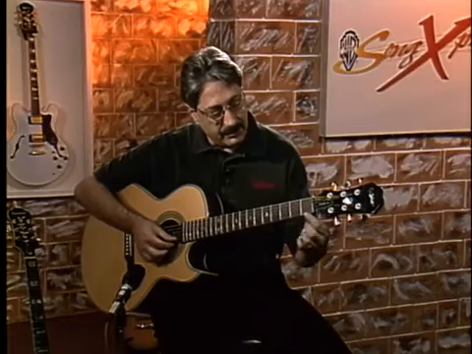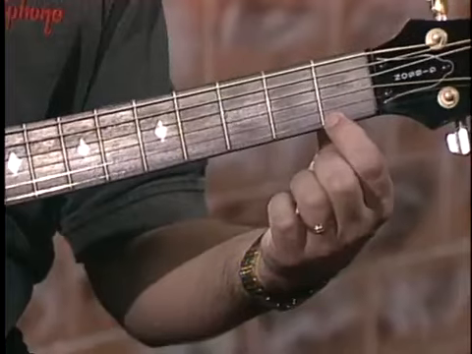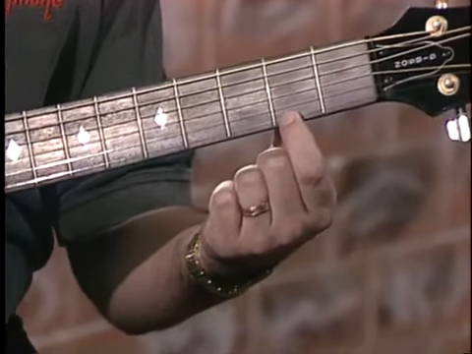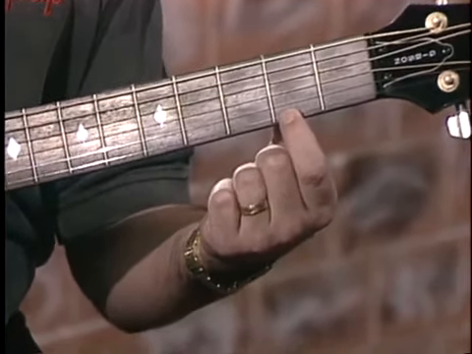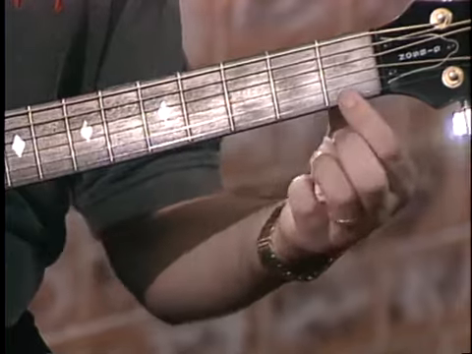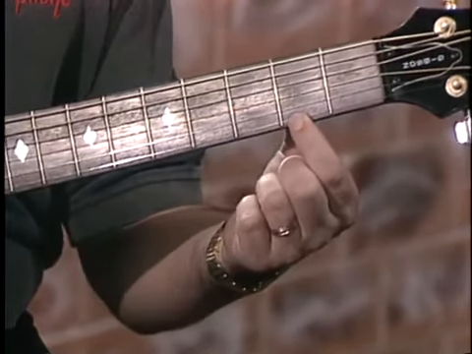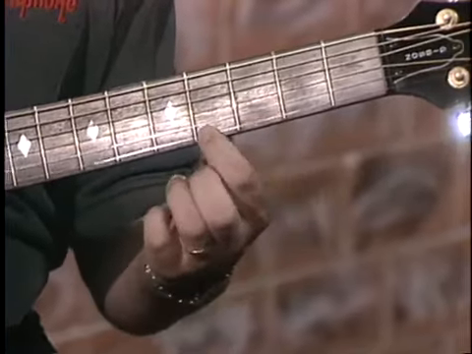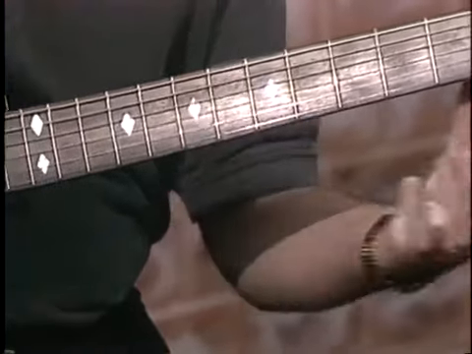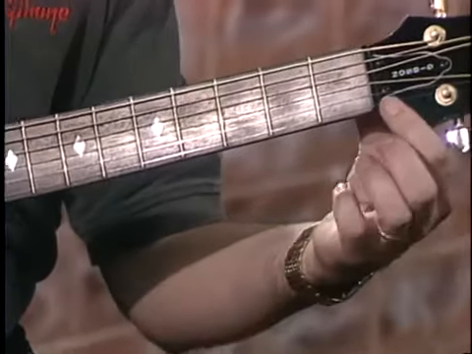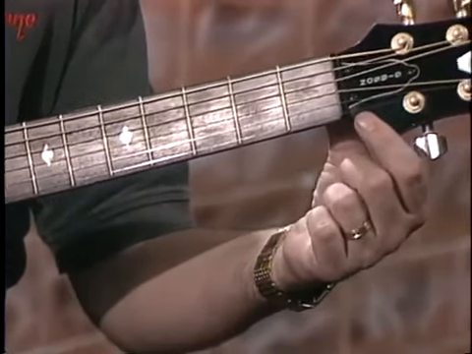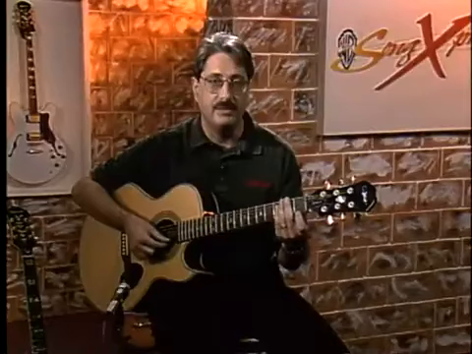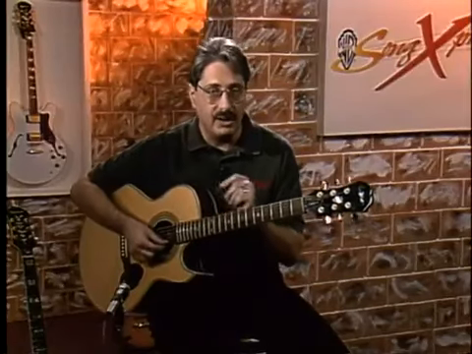Let me show you what I mean. If I play this note right here, which is an F, and go up to the next fret, F sharp, that's a half step. So the distance from one fret to the next fret is one half step. These are all half steps. The distance from an open string, by the way, which is right here, to the first fret is also a half step.